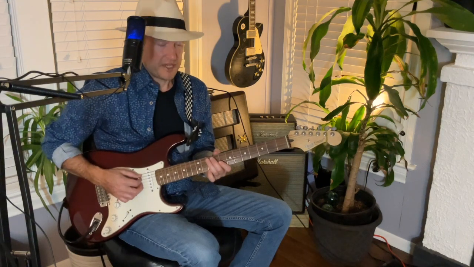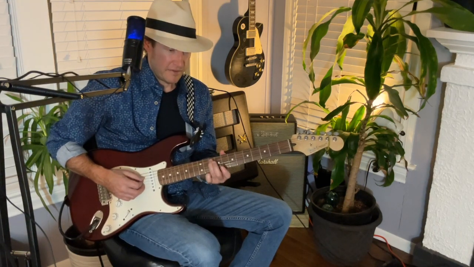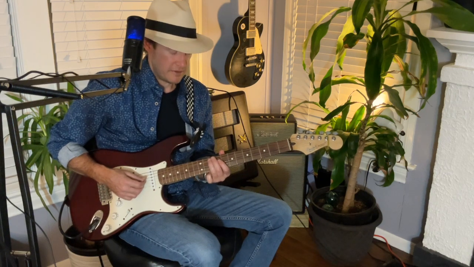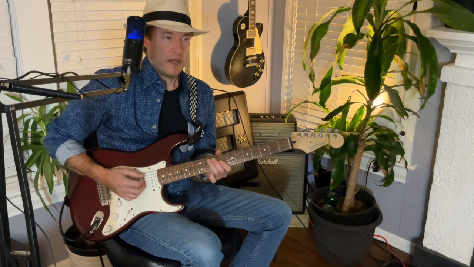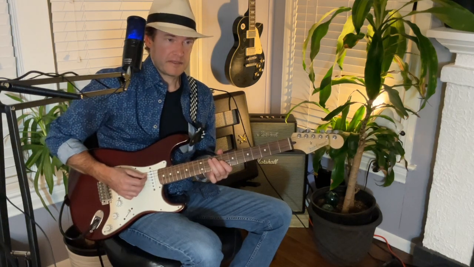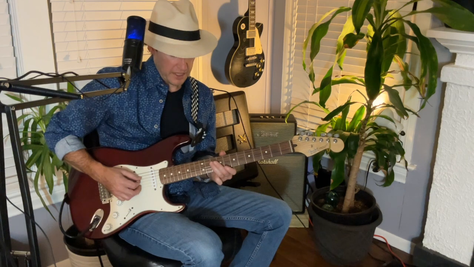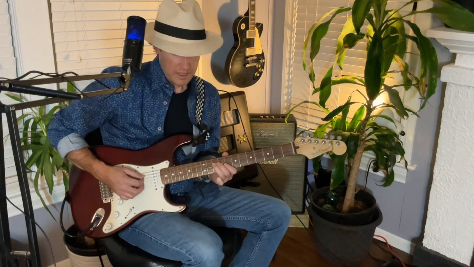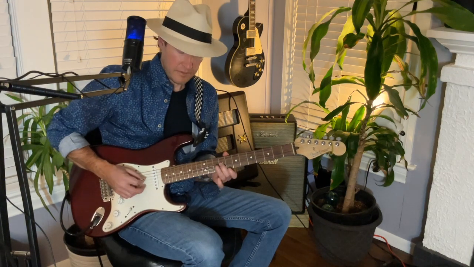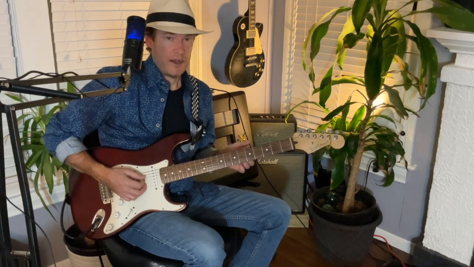So, for example, now that you know that this is the fifth in the key of C major, I could say, well, there's this lick that starts on the fifth, and then it goes up to the one, it goes up to the C, which is the one, and then it hits and then it slides into the third.